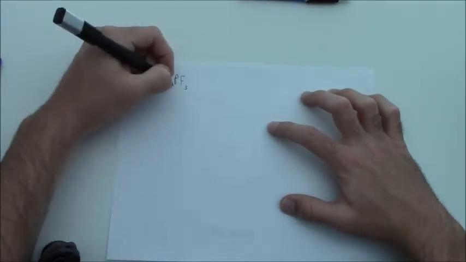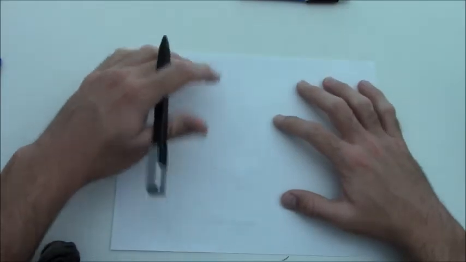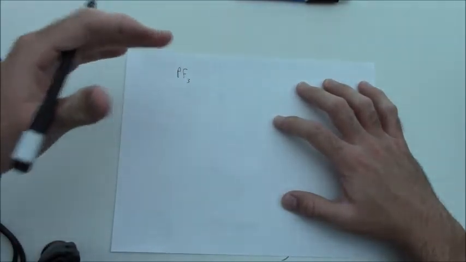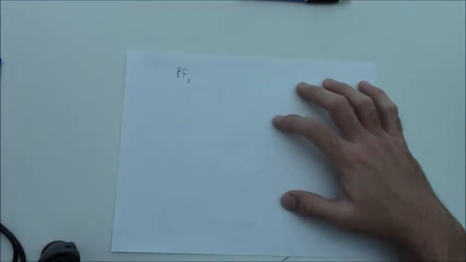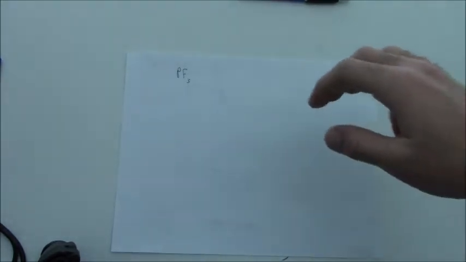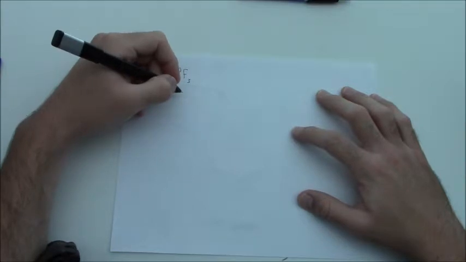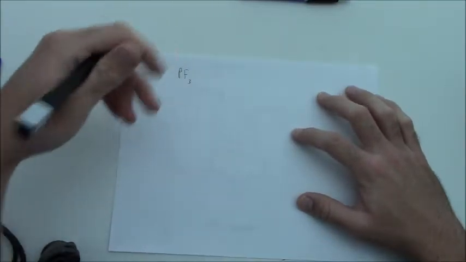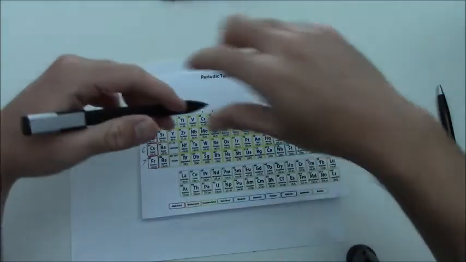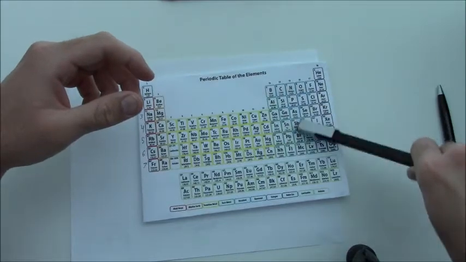This is phosphorus trifluoride. A quick, easy way to draw Lewis structures is based solely on valence electrons. So let's count how many valence electrons each of our atoms has in this molecule. Phosphorus has 5 valence electrons because it's in the same group as nitrogen.